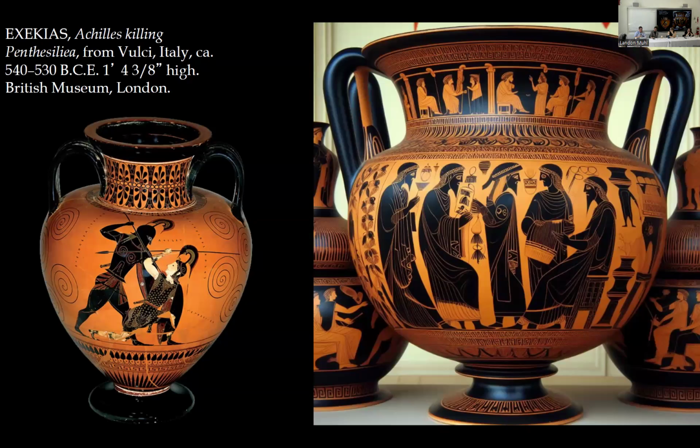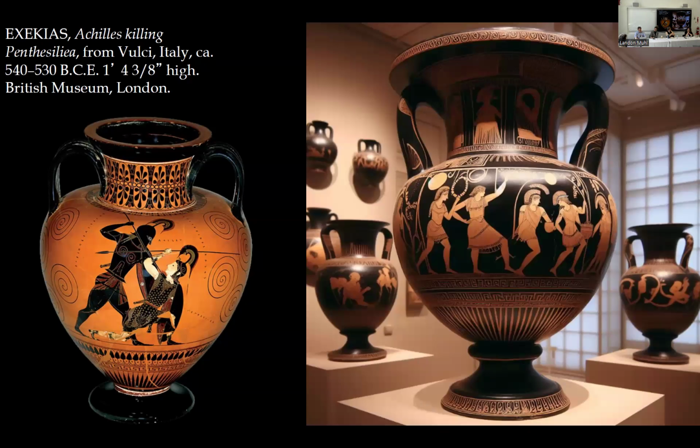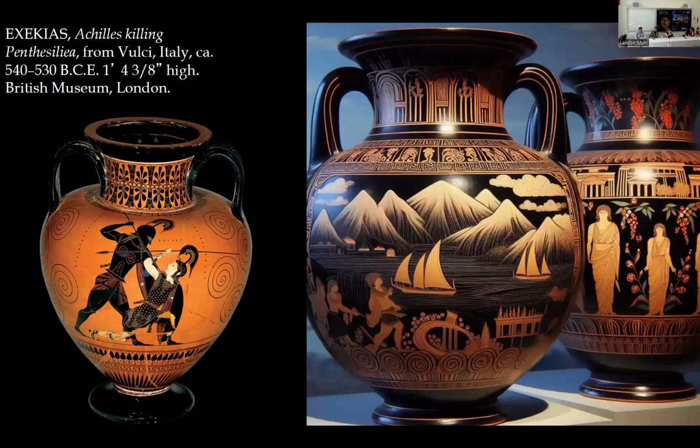As far as using it for class, I had hopes. And the pot on the left is by a pot painter named Ezekias, ancient Greek. And on the right are some examples where I said, make a Greek pot, and I gave it a specific shape, and I tried to be really specific. I said, make it look as much like Ezekias as possible. And so here's a couple of the different outputs that it gave me. I mean, I think maybe for a bad souvenir shop in Athens, you could pull this off, right? But it's still a long way from ancient Greek pot painting.